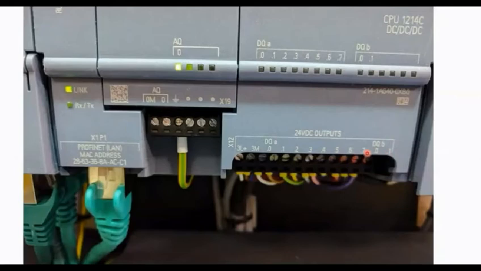So that is the basic CPU configuration that you can easily understand. If you have any question, you can ask me, no issue.